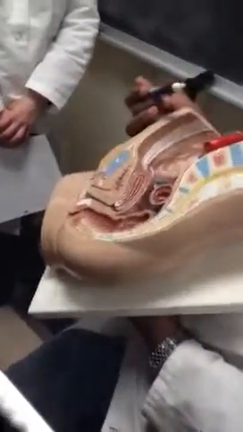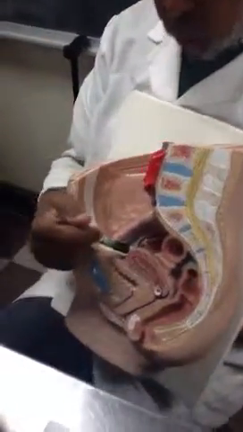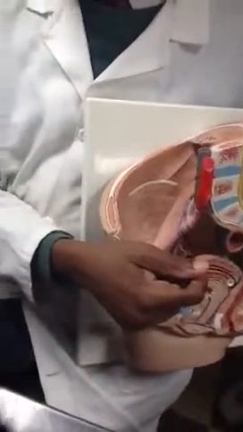And if the ovum is not fertilized within 24 hours, it dies. And what do we call the death of the ovum? Atresia. Atresia, okay. Now, the part of the fallopian tube that's adjacent to the uterus is the isthmus, I-S-T-H-M-U-S.